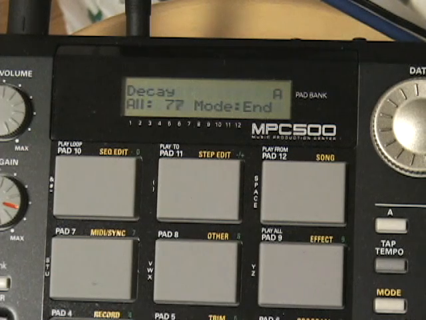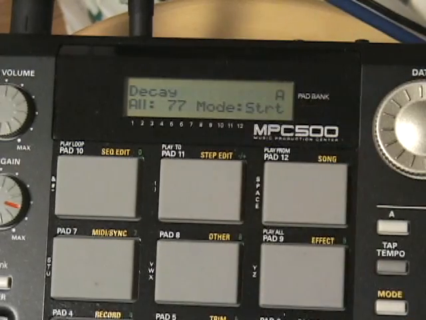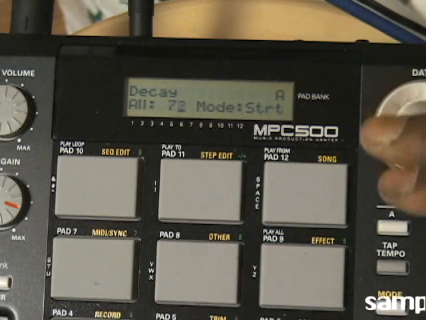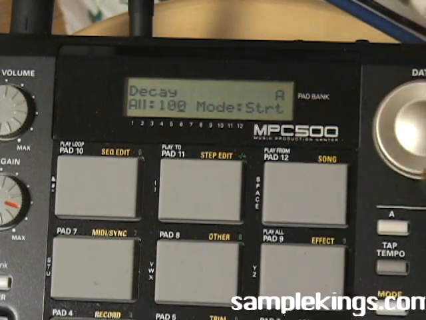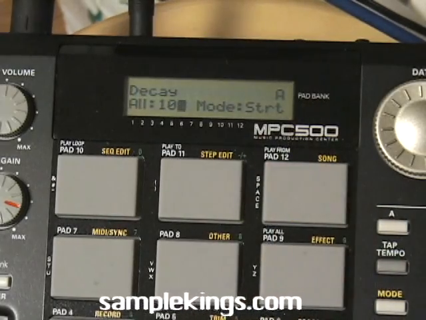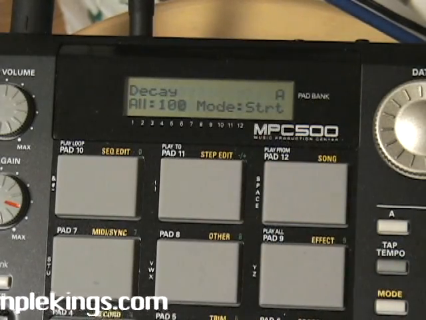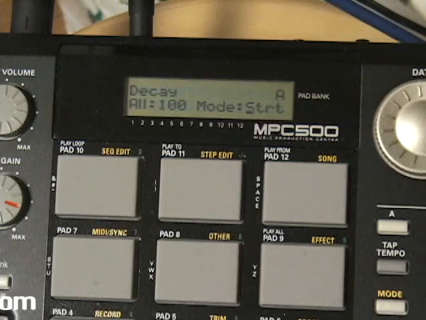And it dies to the end real quick. See that? Let's try start. Now from the start it dies. See that? It dies from the start. So it can die from the start or the end. Let's try 100. And let's go to end now.